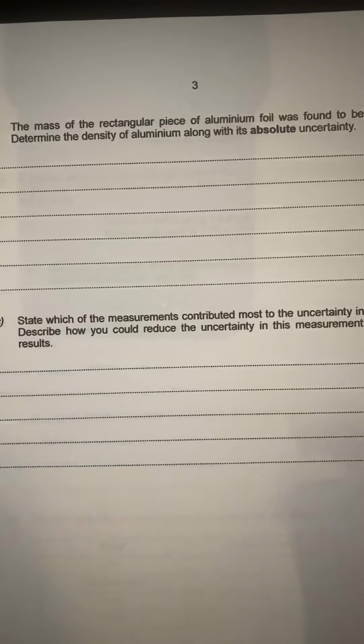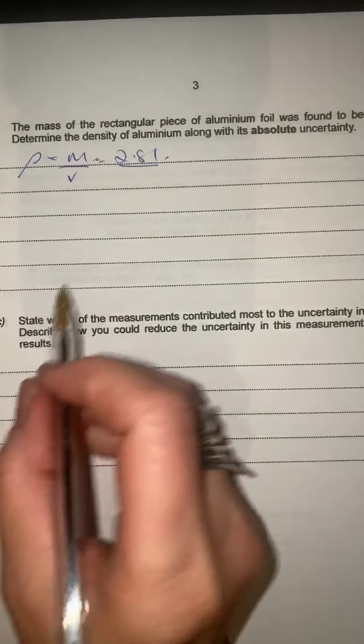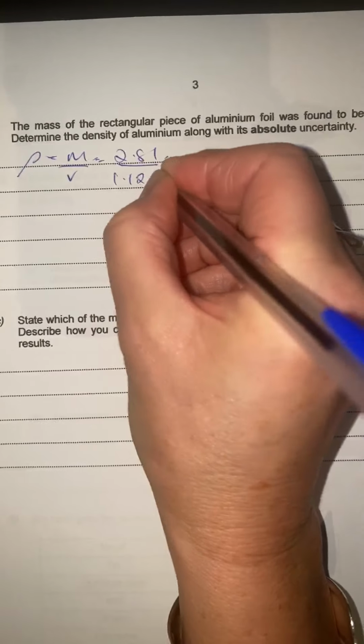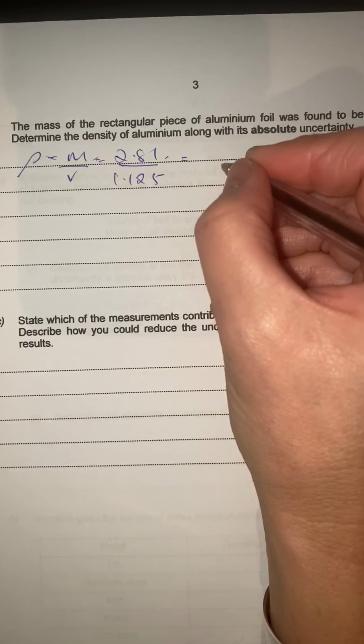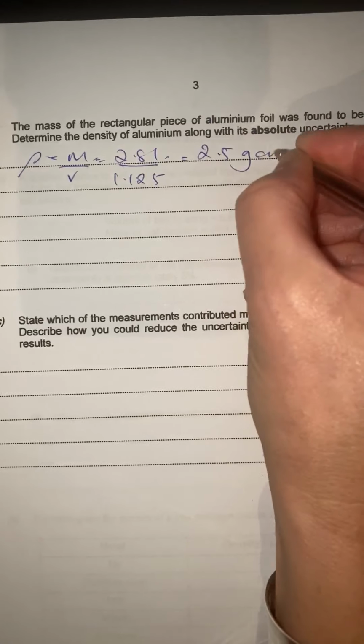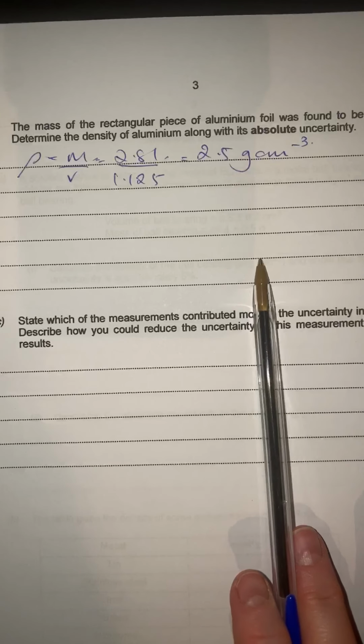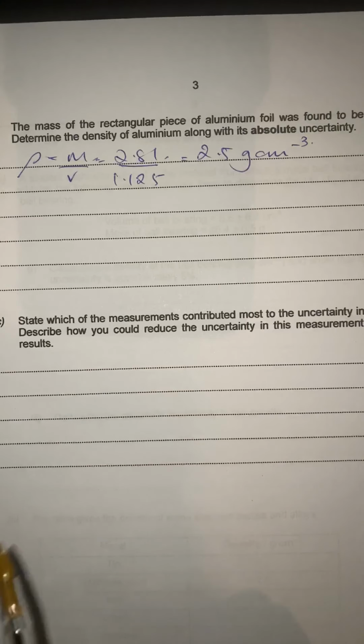So what have we got? Density is mass divided by volume. The mass is 2.81 grams, and dividing by the volume, which was 1.125 centimetres cubed, and that comes out at 2.5 grams per centimetre cubed. When I look at the mark scheme, there is no error carried forward for this at all, which is quite tough, I think. A lot of you got quite low marks on this because you went wrong earlier, and you haven't gained anything here because there's no error carried forward.